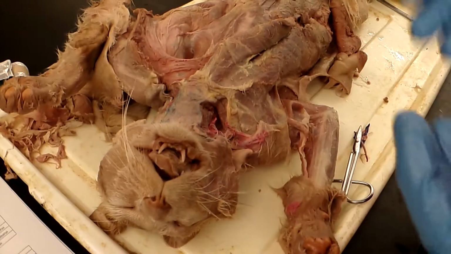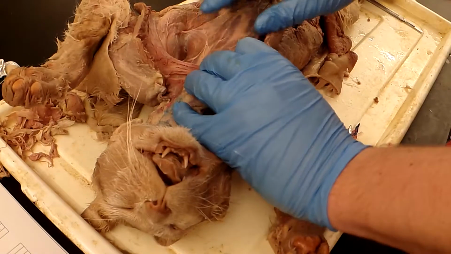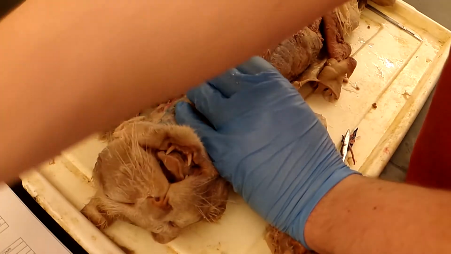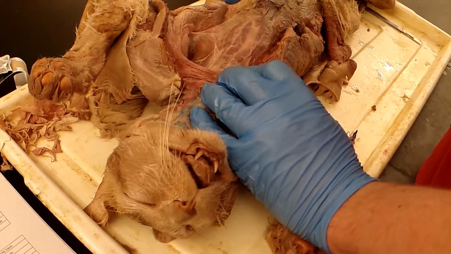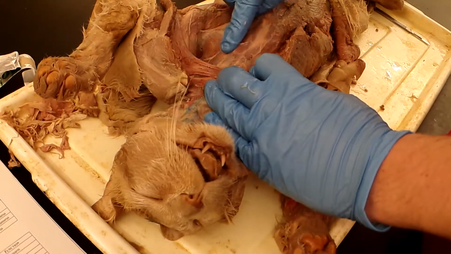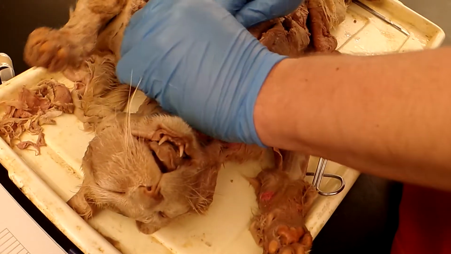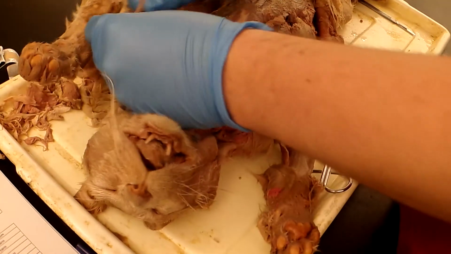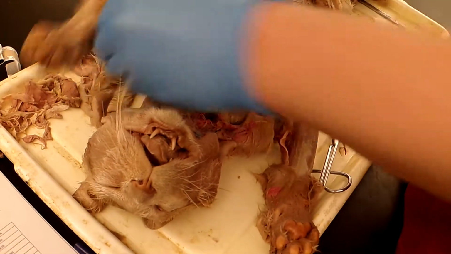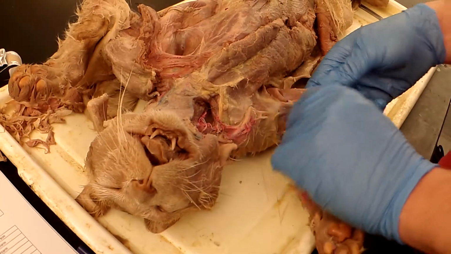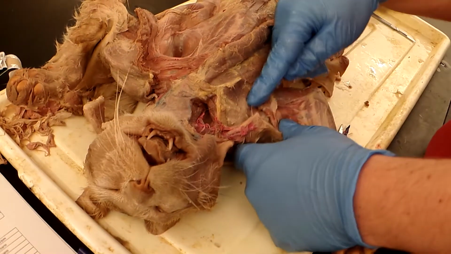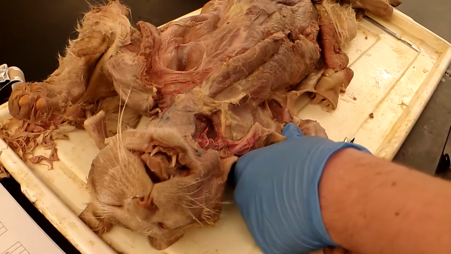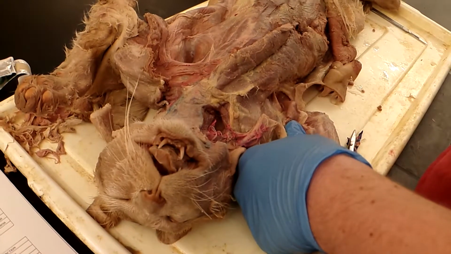The biceps brachii are located... yeah, I see what it is. The biceps brachii are located right here, right below the musculature. Located right here. The origin is the scapula, the insertion is the radius, and the function is that it flexes the forearm.